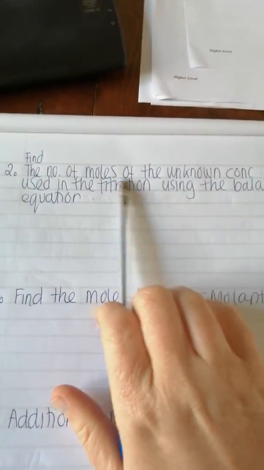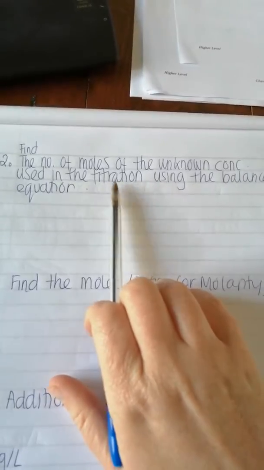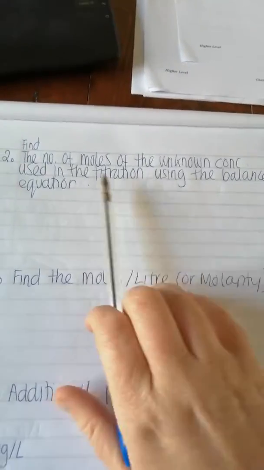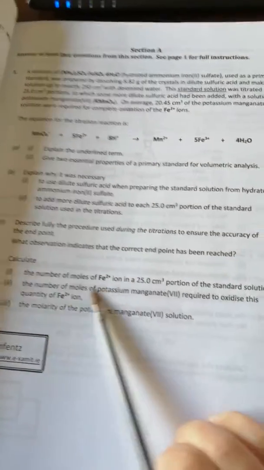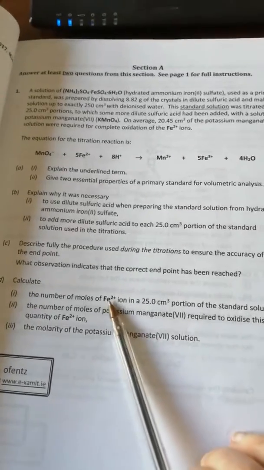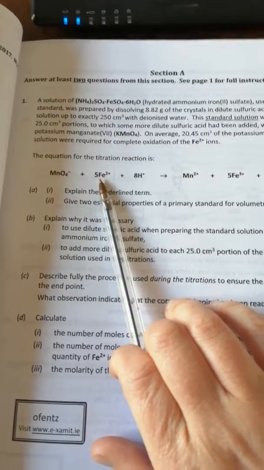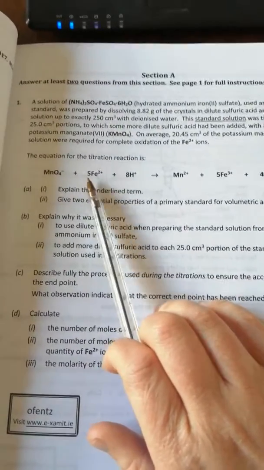Right, for step 2, you're finding the number of moles of the unknown concentration used in the titration. You do this by using the balanced equation. So if we look at part 2 of 2017, that's what they're actually asking for. So in part 1, you found the number of moles of iron, and we found out that it was 2.25 by 10 to the minus 3.